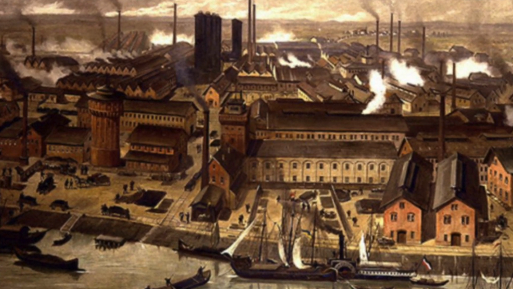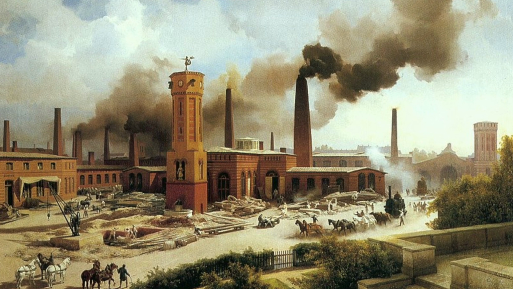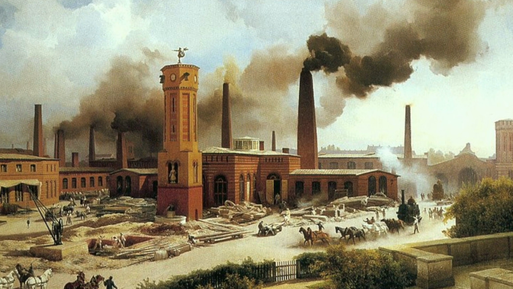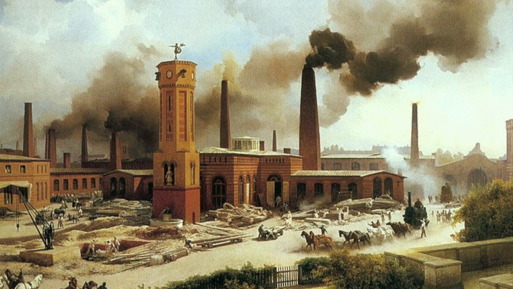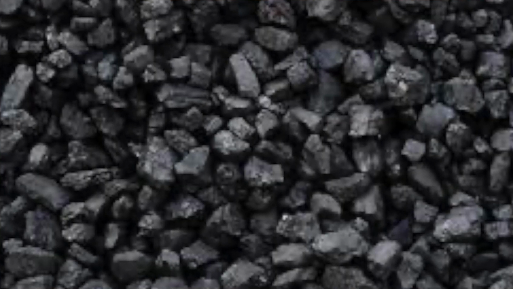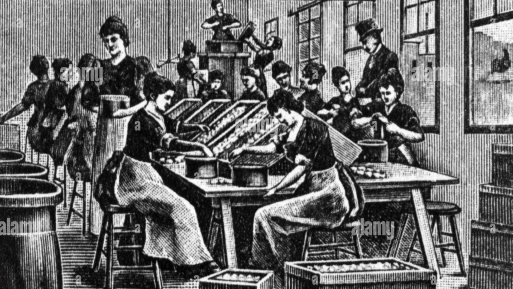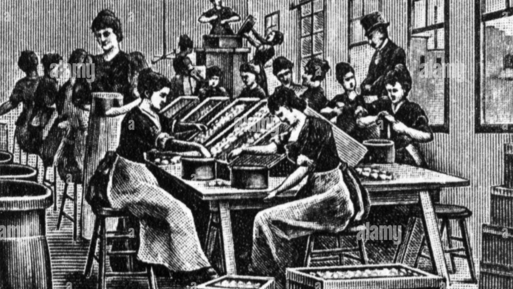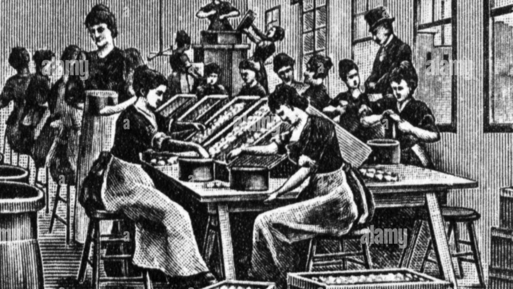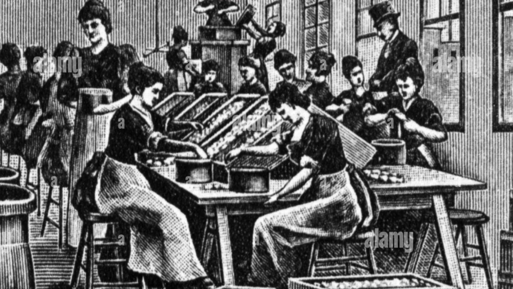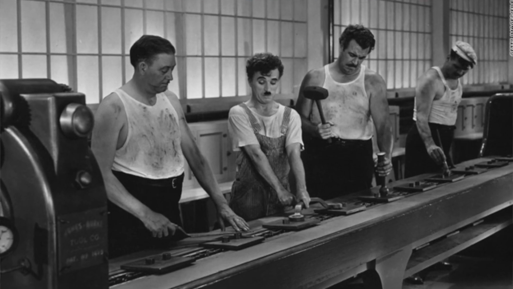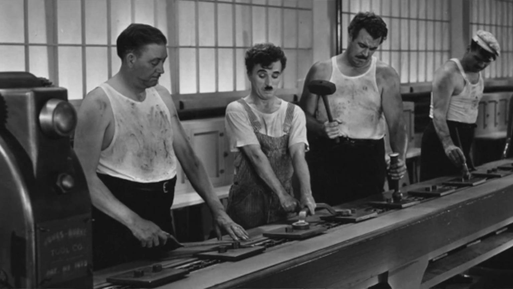Workers from the countryside began to migrate to the city, where plenty of job opportunities were given. Technological innovations introduced new energetic resources such as coal, as well as machinery. These revolutions led to a new manufacturing system known as assembly line work, where workers were specialized in one task which they repeated over and over again. This can be pictured in Charlie Chaplin's Modern Times.